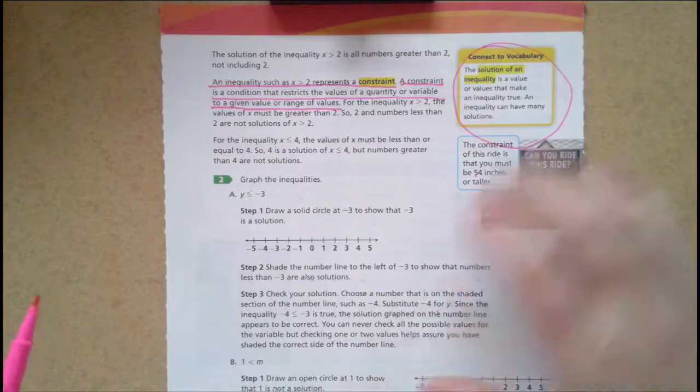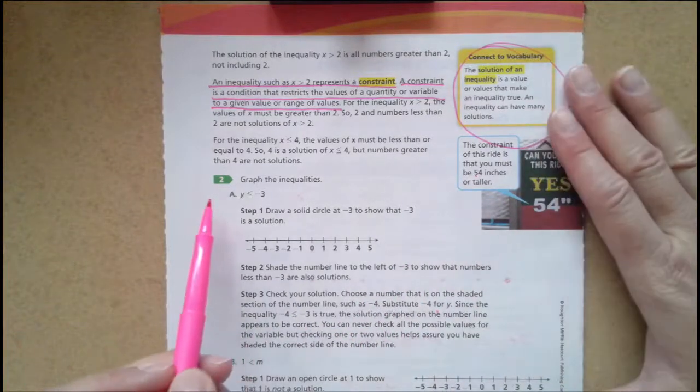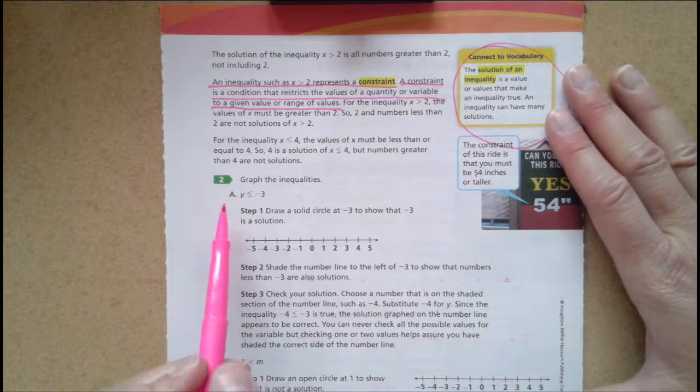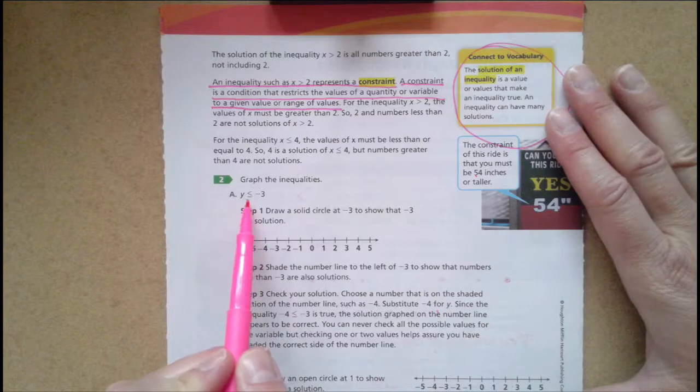So for number 2, it says to graph the inequalities. We have y is less than or equal to -3.